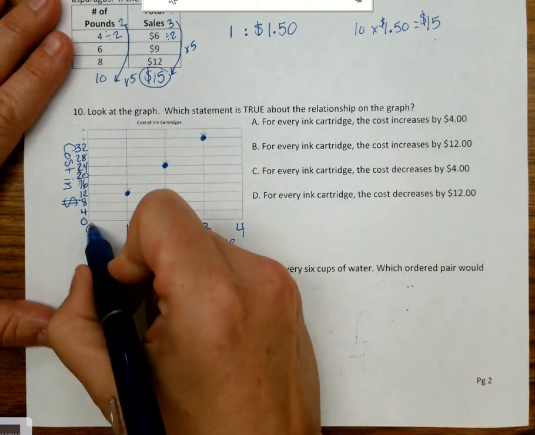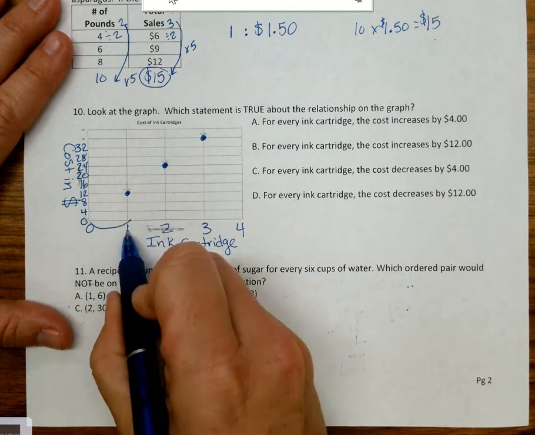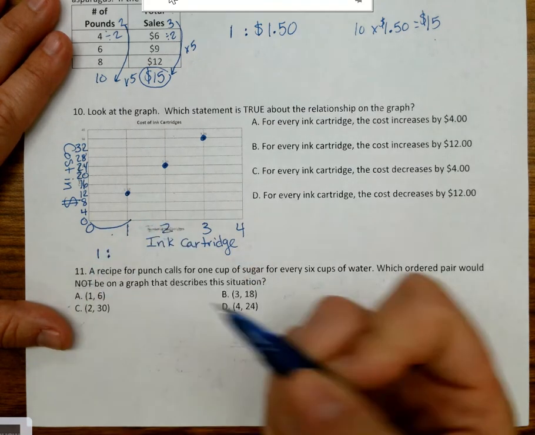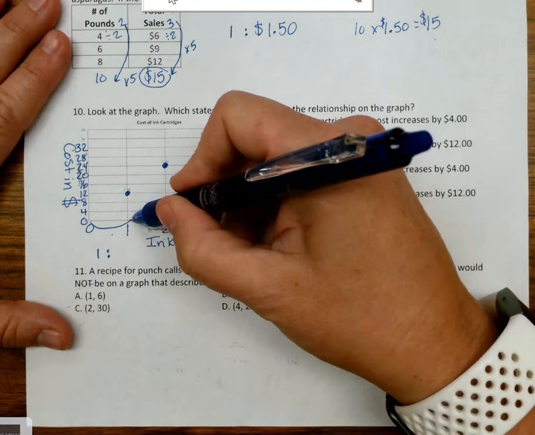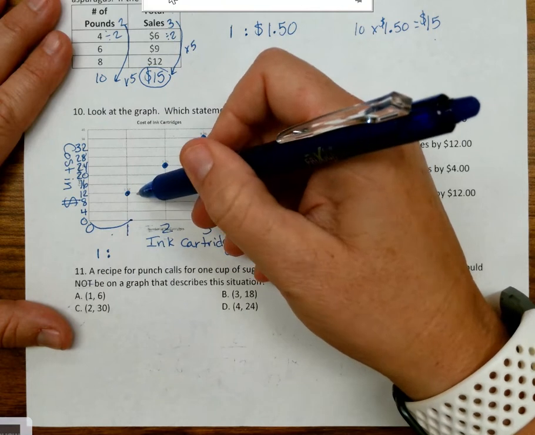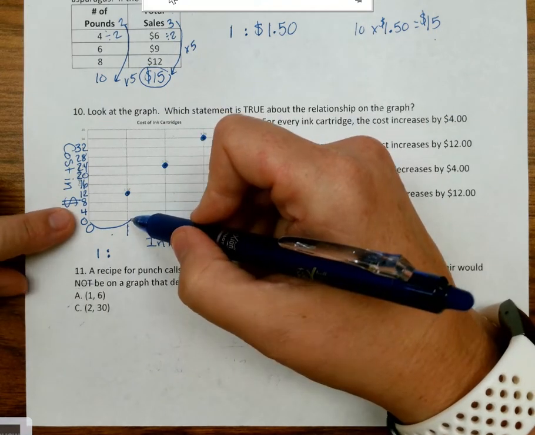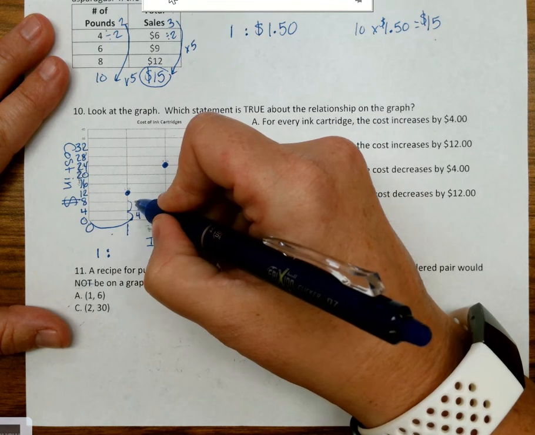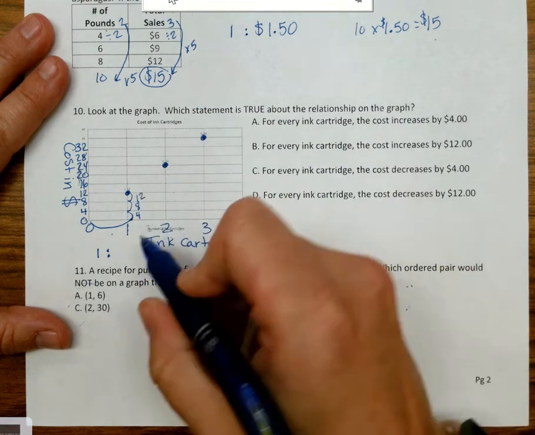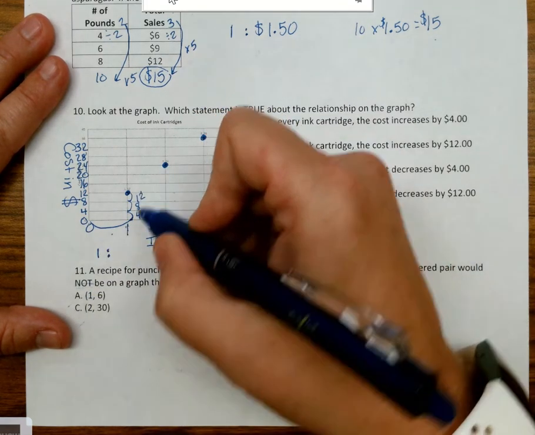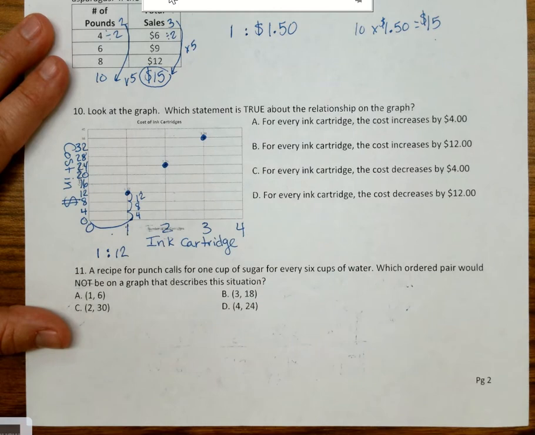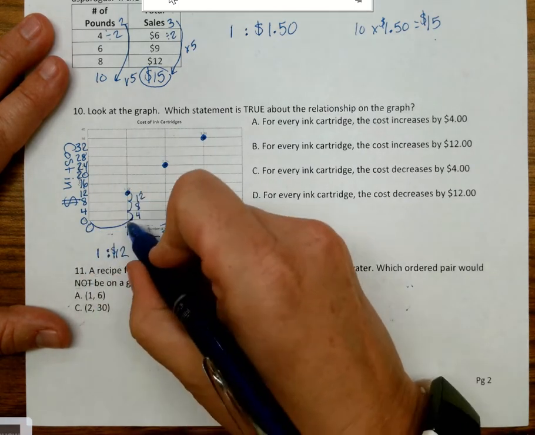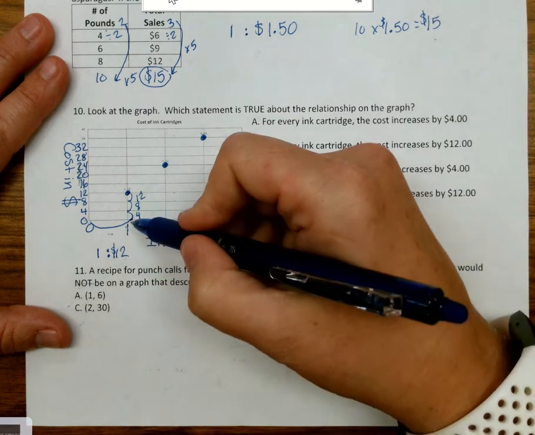So we're going over by how many? We went over by 1. Okay. Now, how much did we go up by? And yes, I know we were going up by 4, but really, remember, what are we counting by? 4 every time. So this is 4, this is 8, this is 12. So we went over 1, but we went up 12. So our unit rate for this, because this is a cost, is for every 1 ink cartridge, we're paying $12.